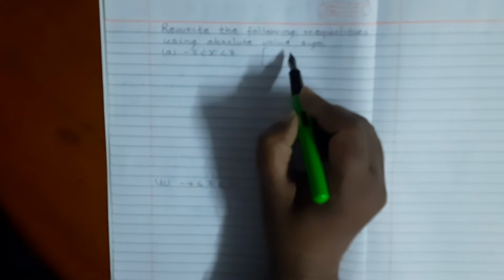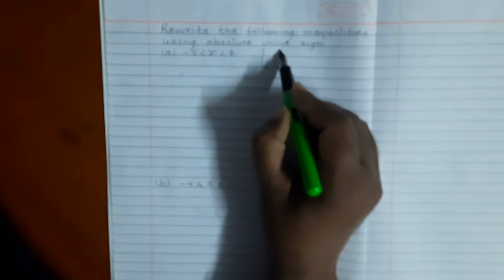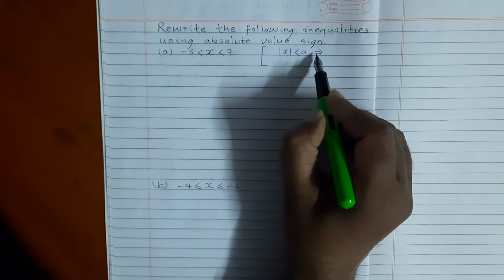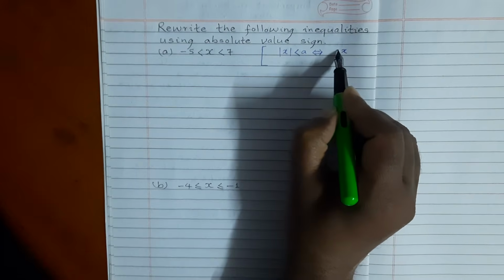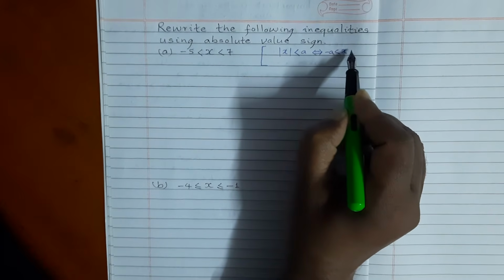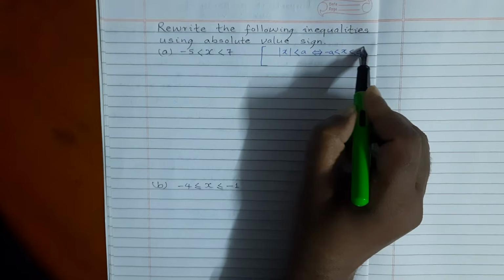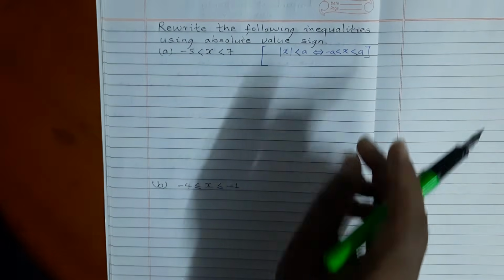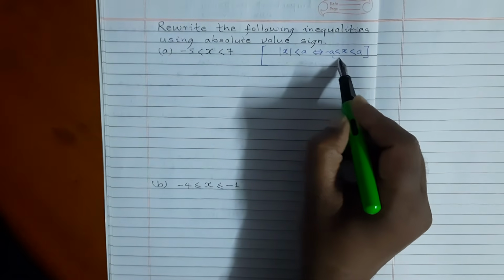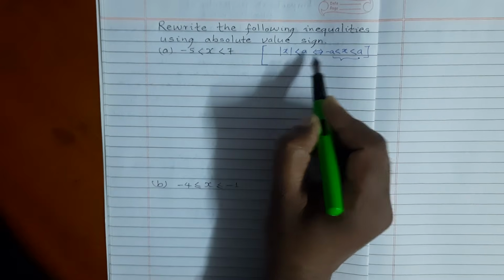That is, absolute value of x is strictly lesser than a if and only if x is bigger than -a, lesser than a. This property we had proved. That means if we can show this, then from this we can also write absolute value of x lesser than a.